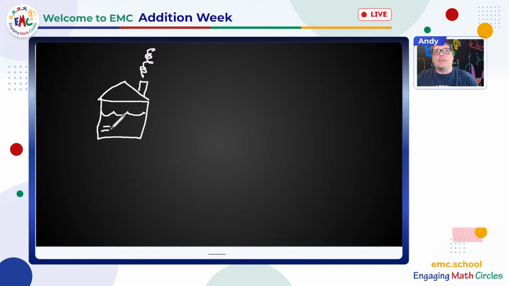And we're going to need some shelves full of baked goods, and a door to get inside. Okay, we've got a bakery. They baked 160 donuts.